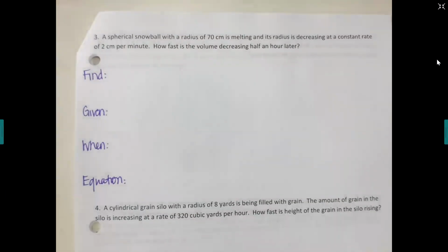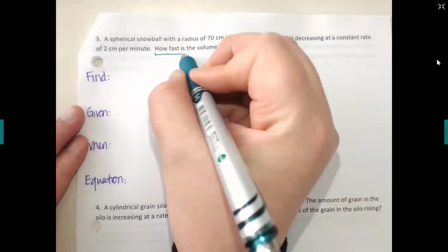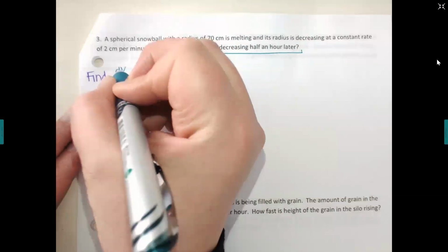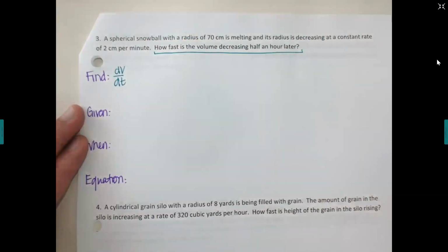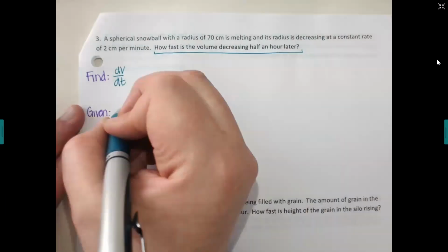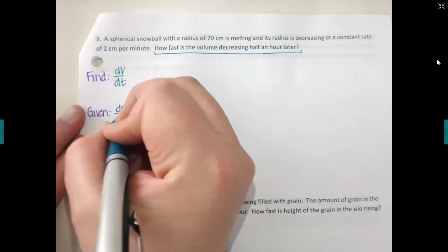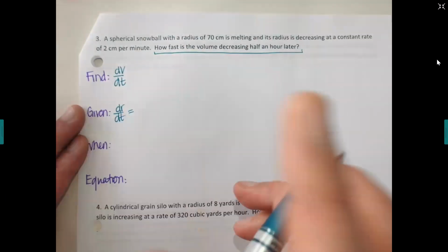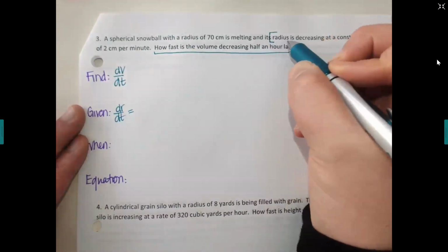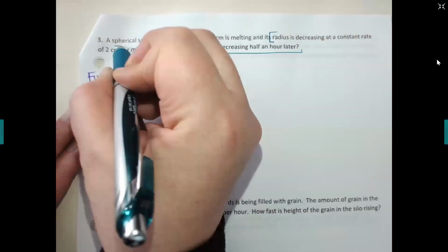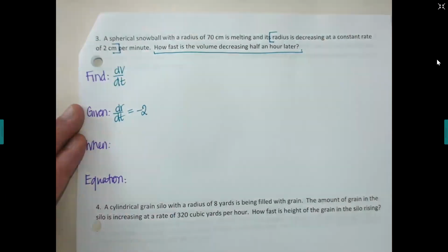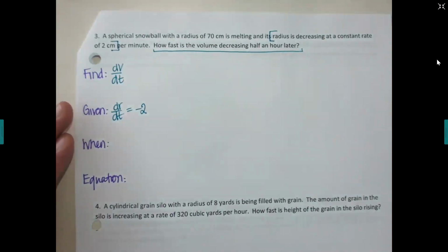All right. Okay, this one does have kind of a little tricky thing in it, but let's do it. What are we finding? How fast what is changing? Okay, we're finding how fast the volume is changing, but we're given how fast the radius is changing. How fast is dR dt going? No, not that number. It's decreasing at a constant rate of 2, so it'd be -2. Now, like I said, at this point, I'm going to kind of drop the units off and we'll just put them in at the end. But if you want to keep track of them in your notes, you can.